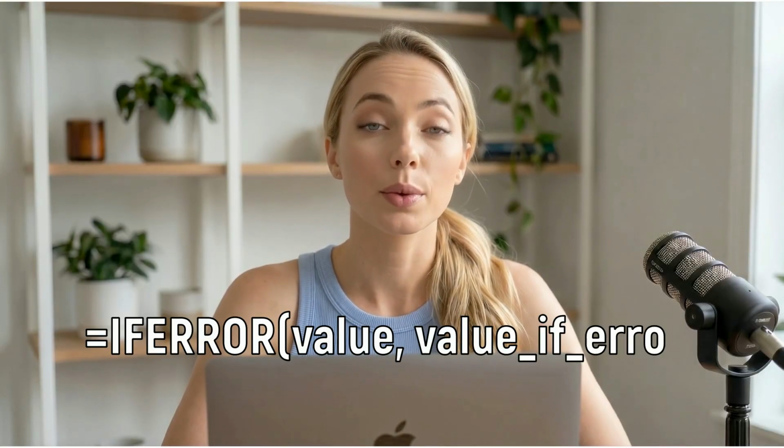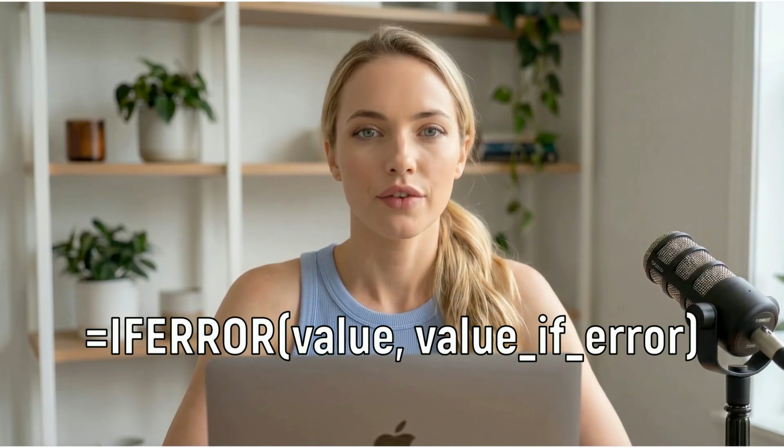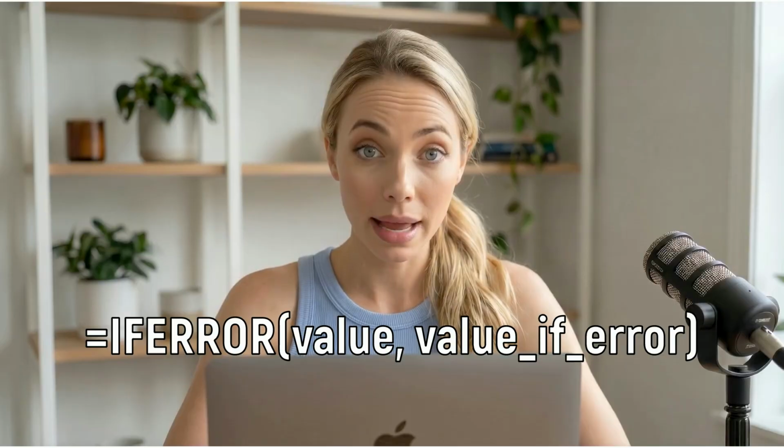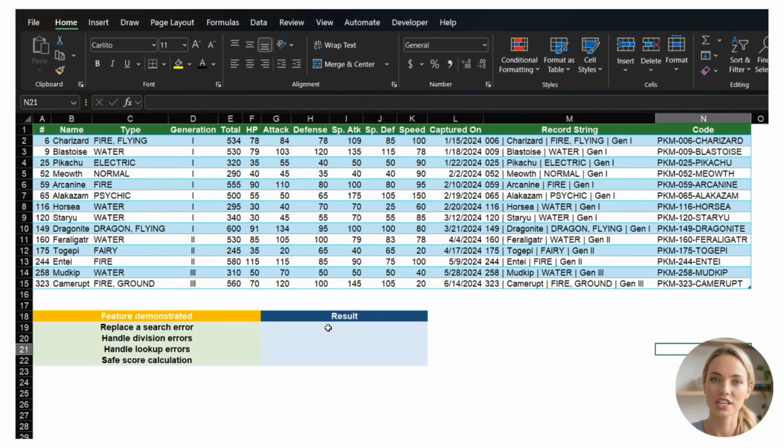Today, the IFERROR function. It catches formula errors and replaces them with whatever you want. A friendly message, a zero, even a blank cell. 4 real examples coming up. First up, catching a search error.